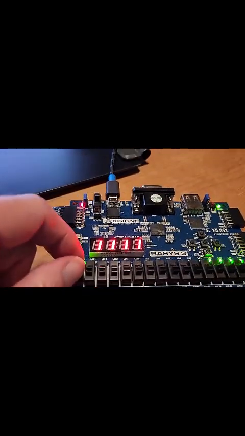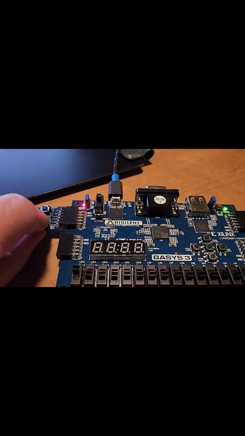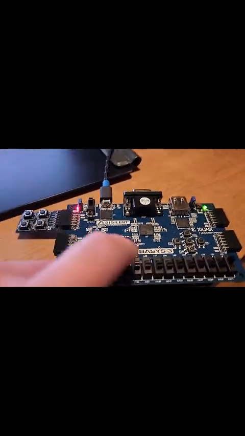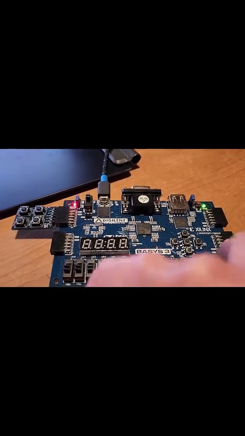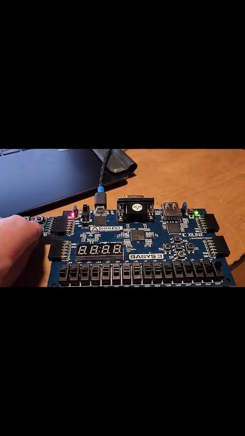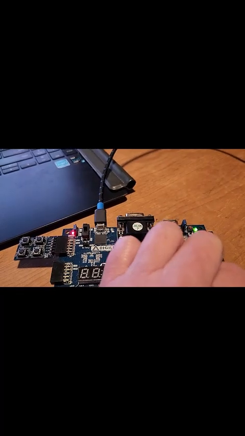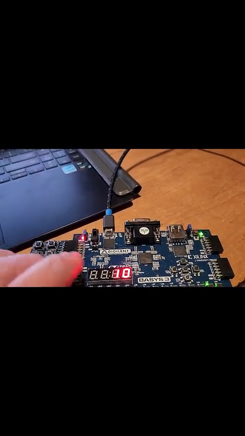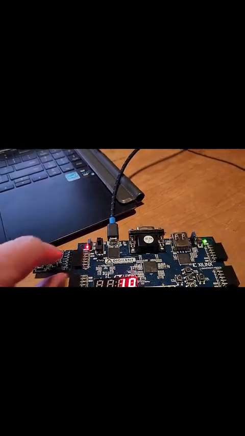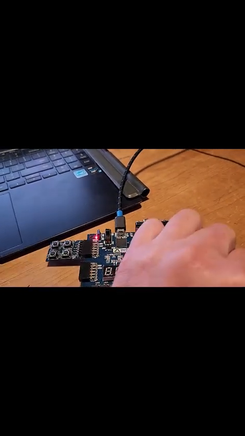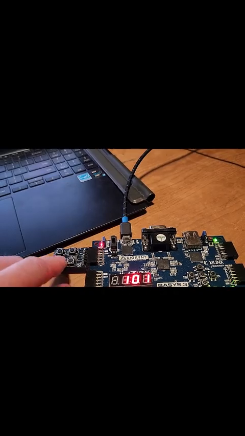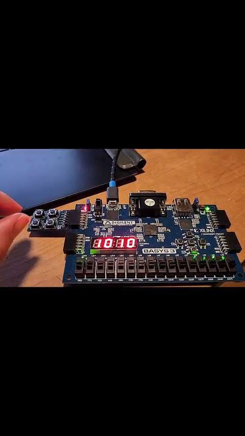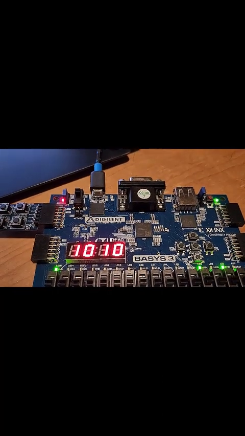Okay, this one uses the 7-segment display to show you the sequence that you have. So if I do 1, 0, 1, 0, I can see here that I get my display.